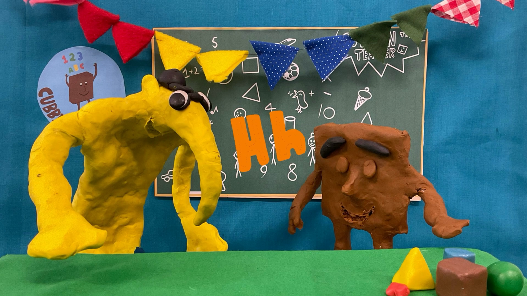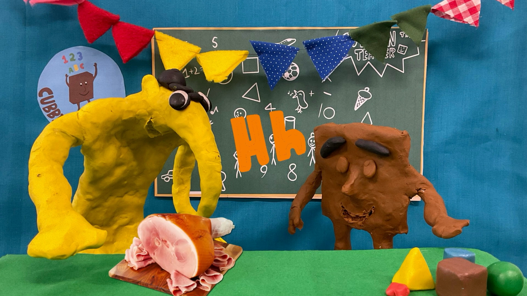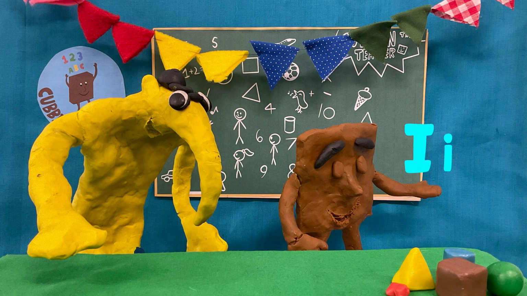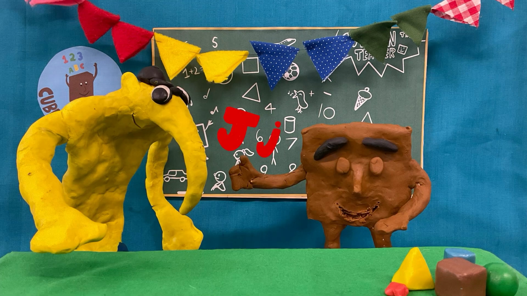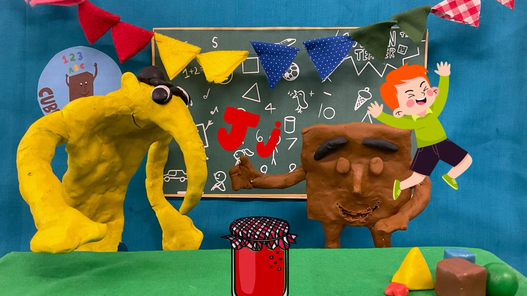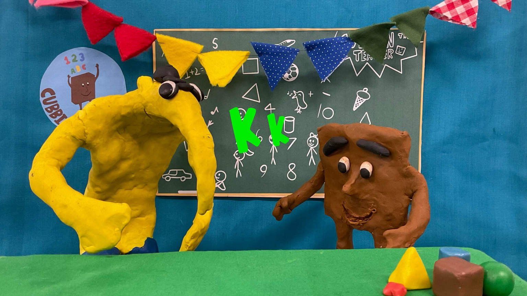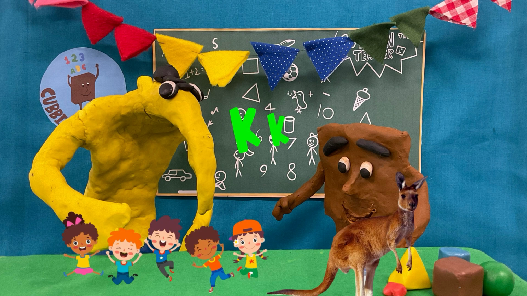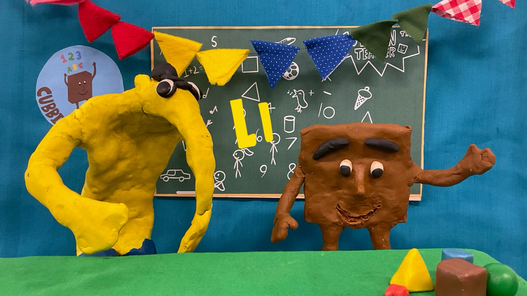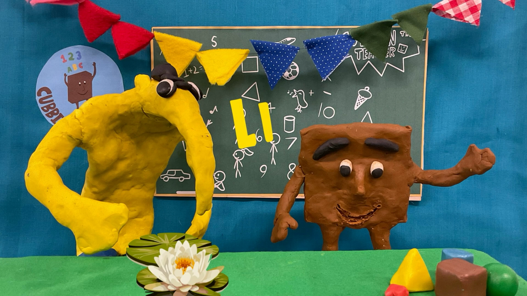Continuing, H makes an H sound, like for ham and honey. I makes two sounds, like for ice cream and igloo. Next comes J. It makes a J sound, like for jump and jelly. K makes a K sound, similar to C, like for kids and kangaroos. L makes the L sound, like for lily pad and love.